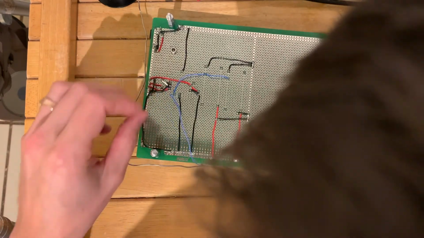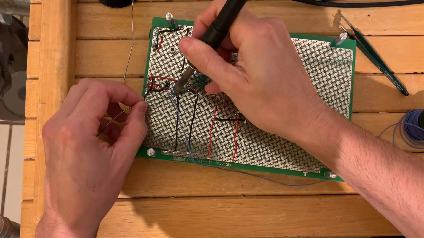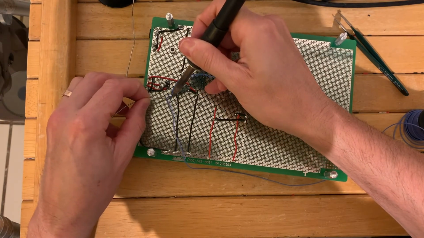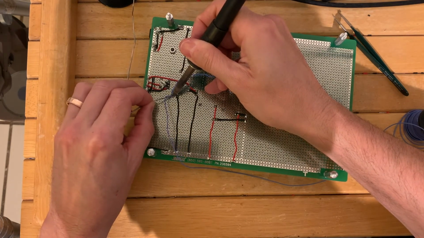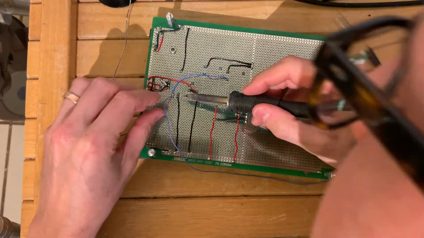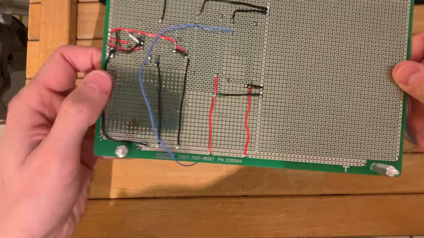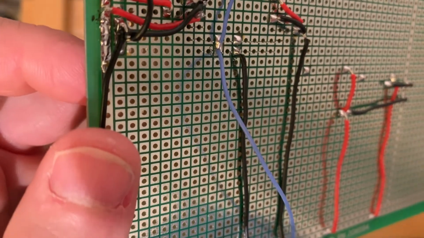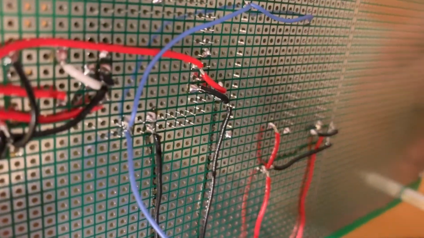The other thing you want to do is make sure that you don't accidentally short two pins that are next to each other on the chip. You can do that. Oops, see, I just did it right here. I don't know if you can see that. I just managed to short D0 and D1 together here with the solder blob right as I was talking about it. So you don't want to do that.